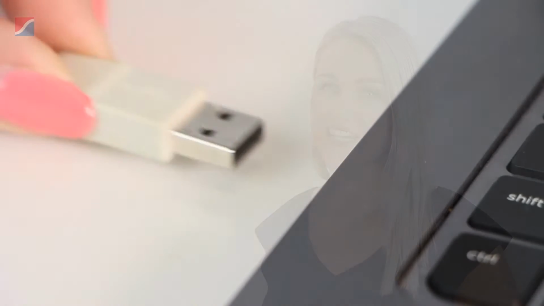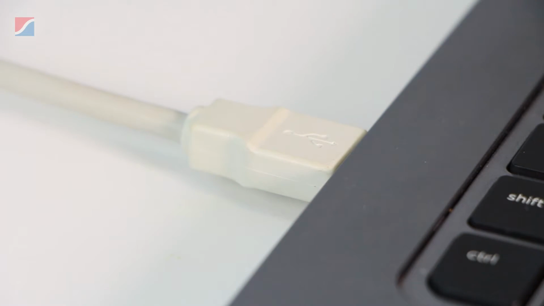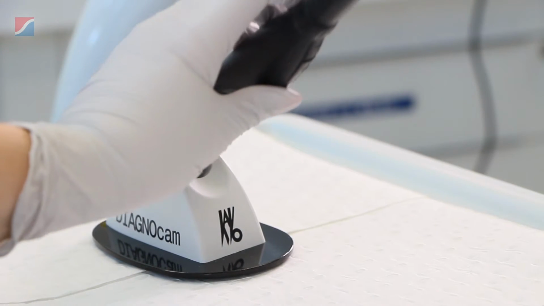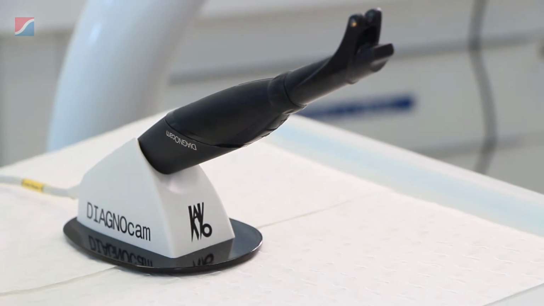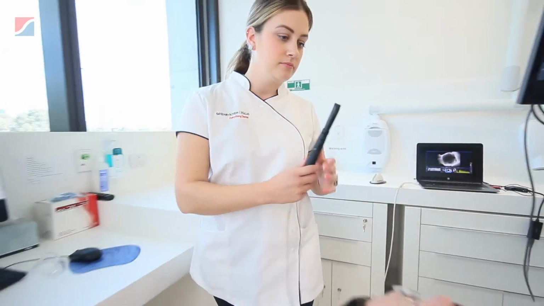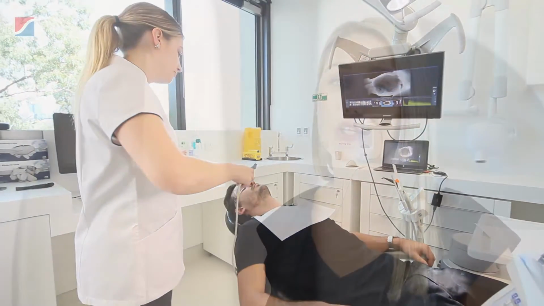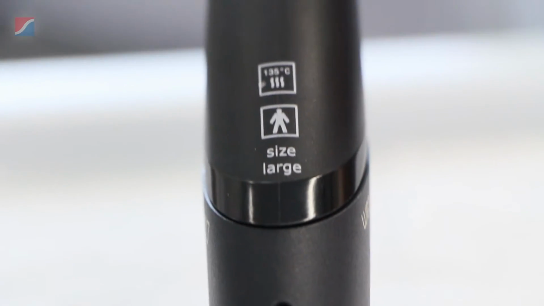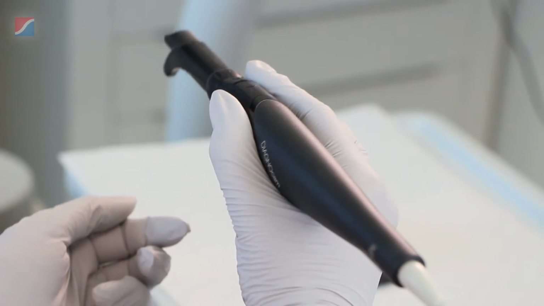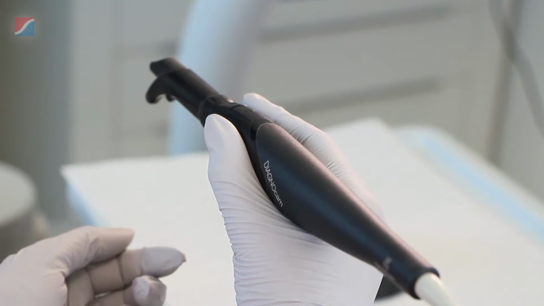I'll just quickly run through the physical DIAGNOcam and how to use it. It literally is a standard USB connection that can go into your computer or laptop. It also gives practices the flexibility to have it on a trolley or into the computer tower behind them. Because the cable is 2.5 meters long, it's got relatively large reach. You can also select the type of tip you want, either a large tip or a small tip, depending on the patient's size. You hold it like an intraoral camera, and the capture ring is on top of the camera.